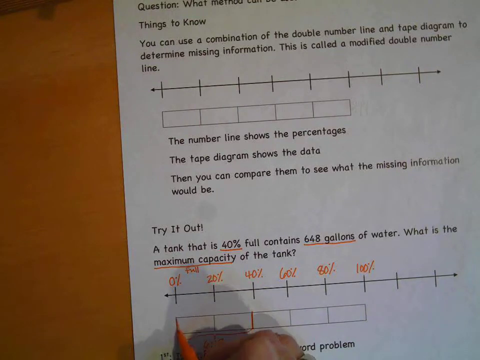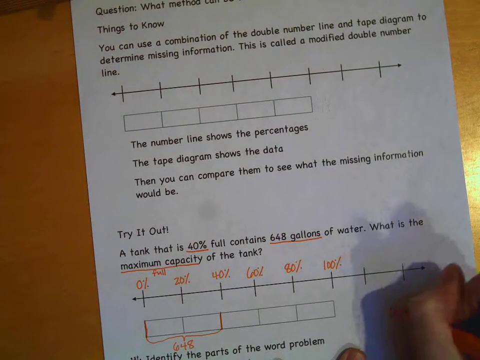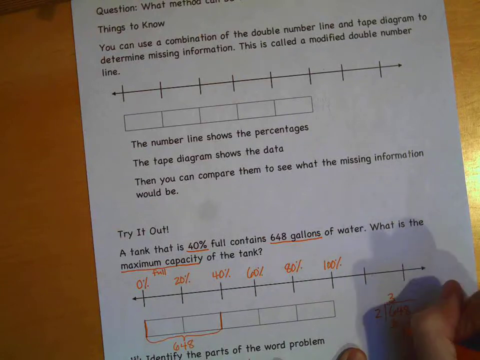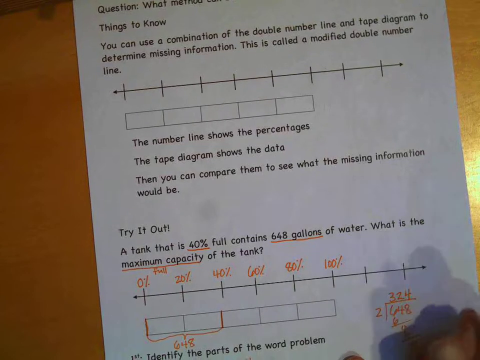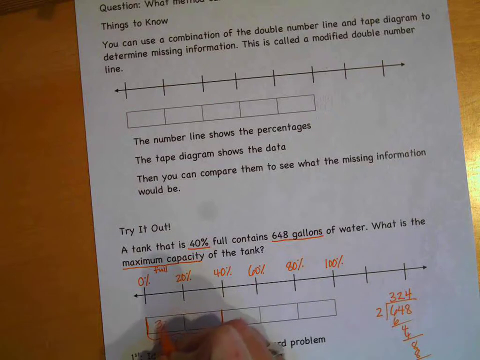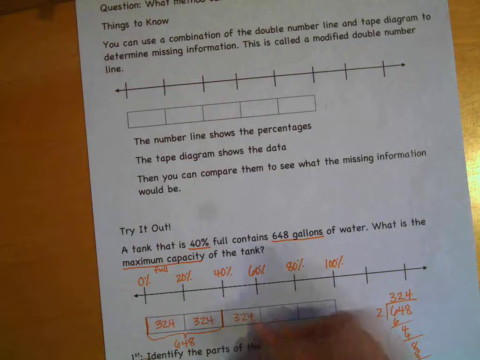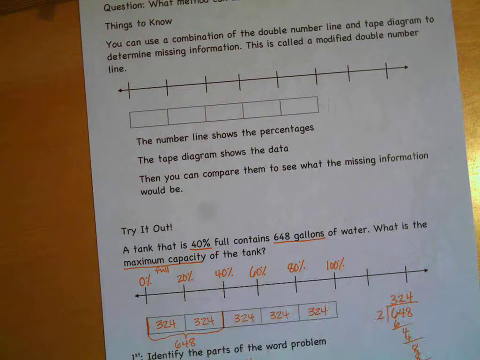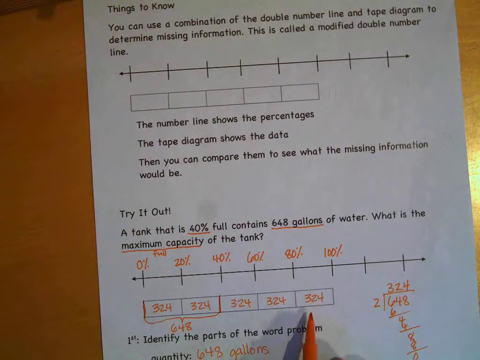So if I know that these 2 sections right here represent 648, then my next step would be to take 648 and divide it by 2, and when I get that, I get an answer of 324, okay? And so now I know that 324 goes in each section, so 324, 324, 324, 324, and 324, okay? So that's all of the sections of my tape, and they all have 324 in them.